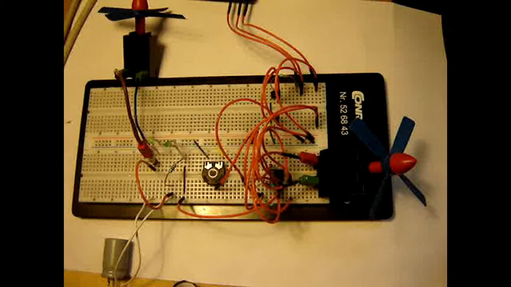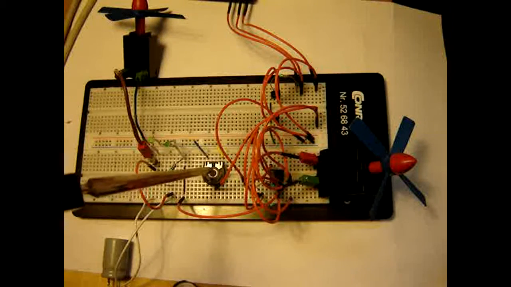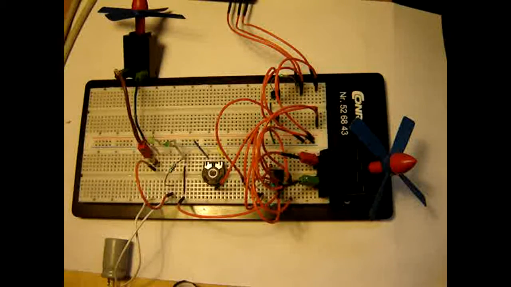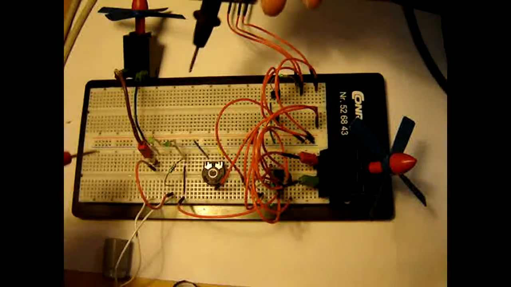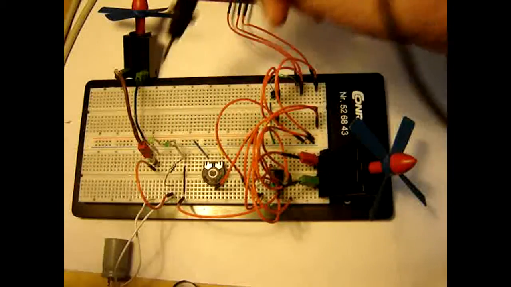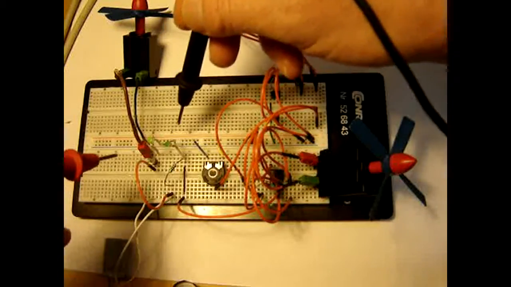So now I have changed the program and filled in a value for PWM of 125. So let's just measure that, and for that I can see with the potmeter completely turned down if I can measure something. I don't think so, by the way.